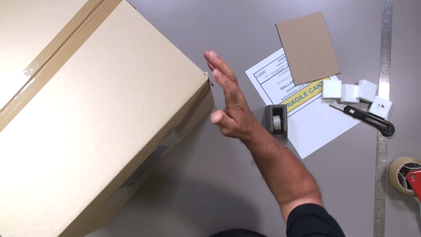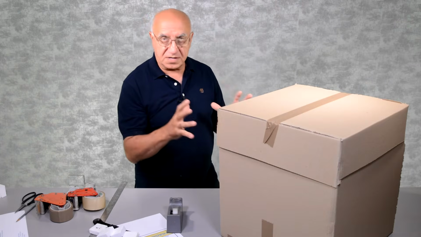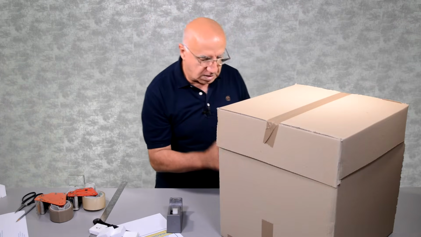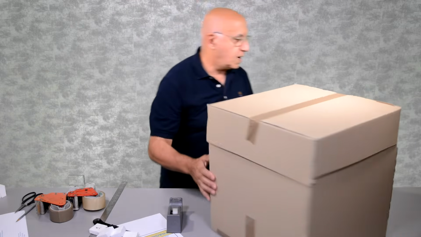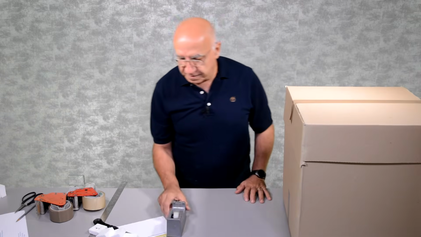When you're placing it somewhere, like an office, make sure the position is correct so that people can see it. So that's how I pack the cake, if I have to pack the cake.